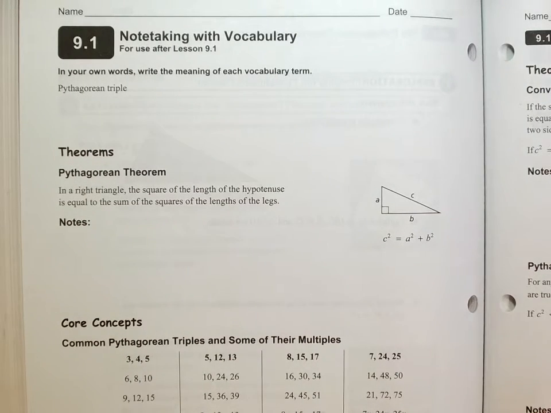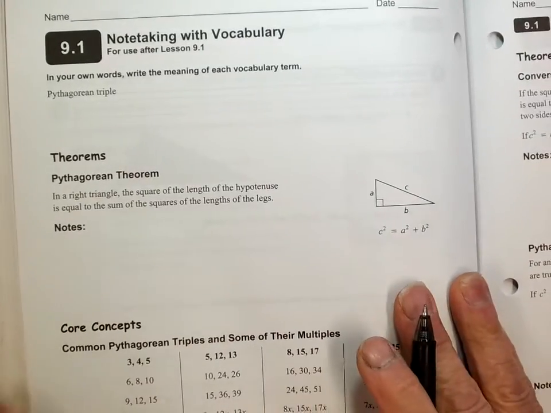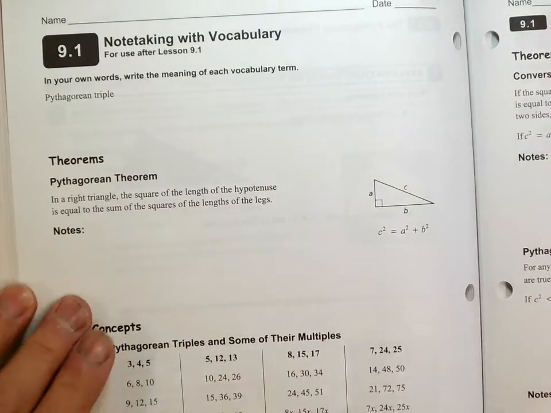Okay. Oh, excuse me, guys. I got the sneezes this morning. It's not COVID. It's just the sneezes.